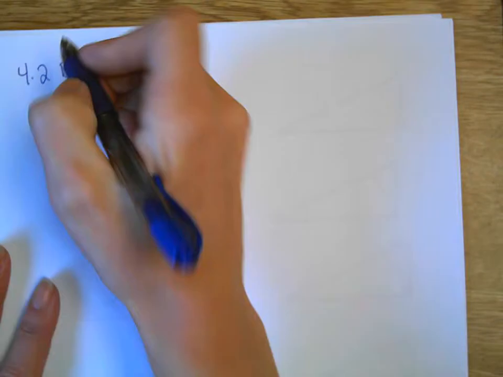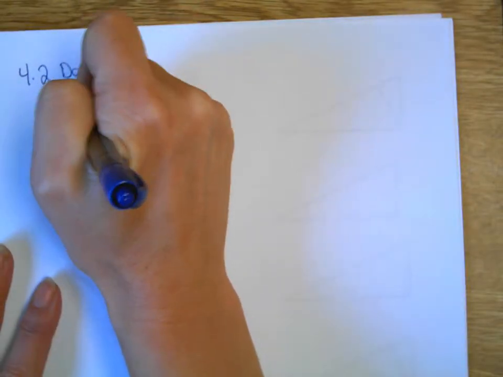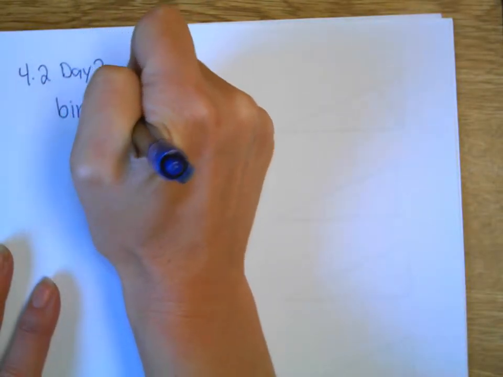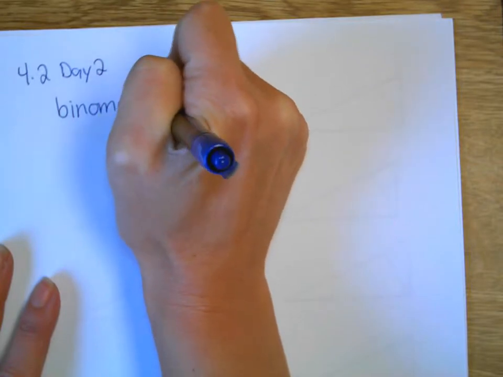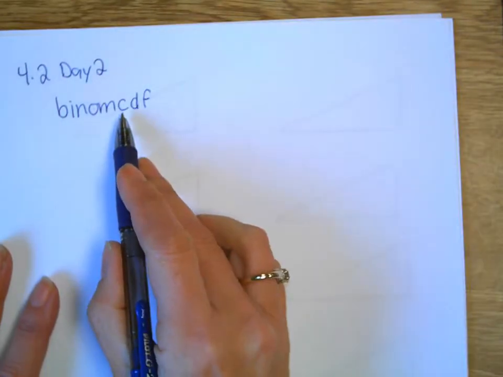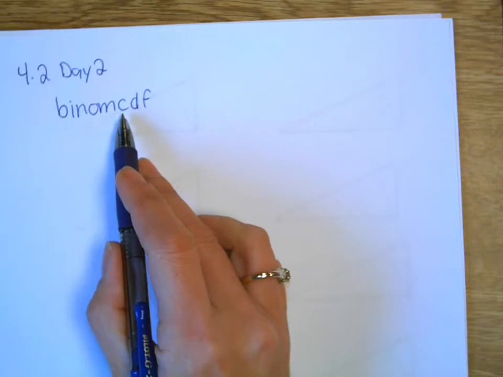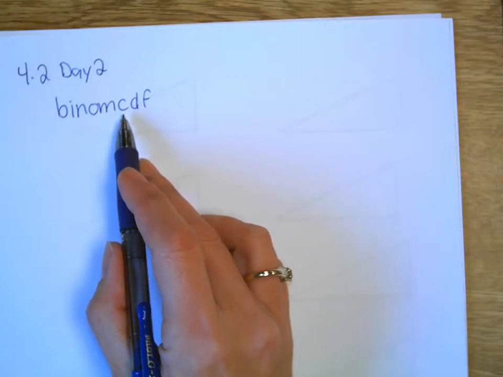Okay, I want to talk right now about that other function we saw on the calculator, that binom CDF. Yesterday we used the binom PDF. That found the one probability for you, for the X number of successes only. Well, when we get to the parts B and C, it's going to be asking you for probabilities added together.